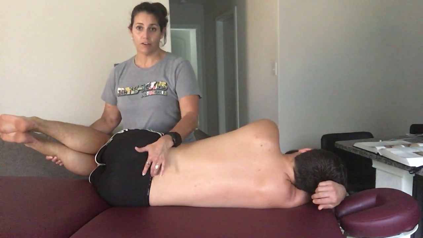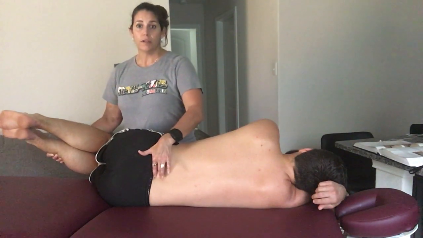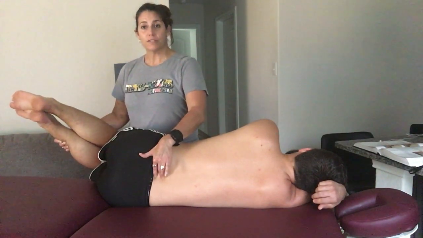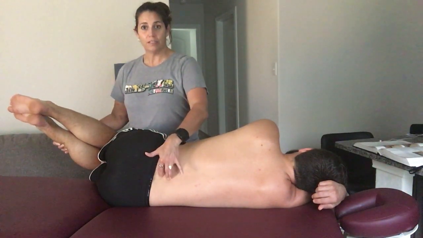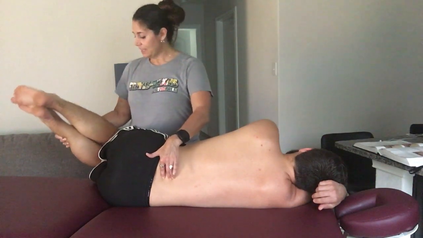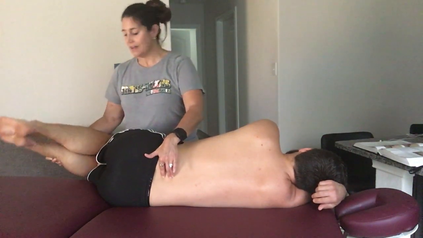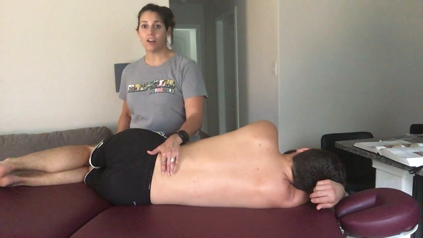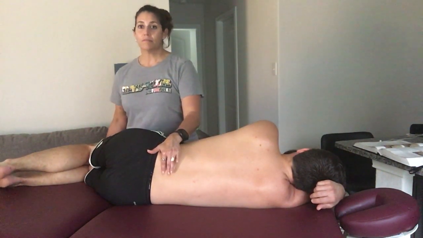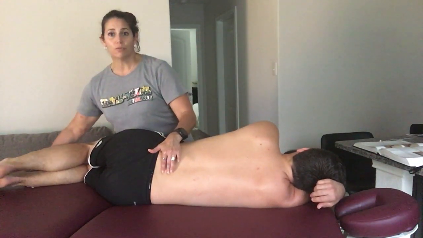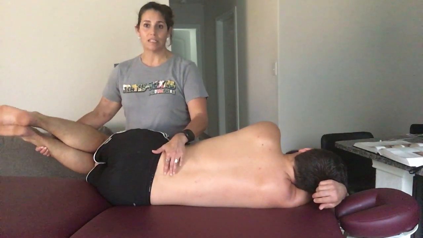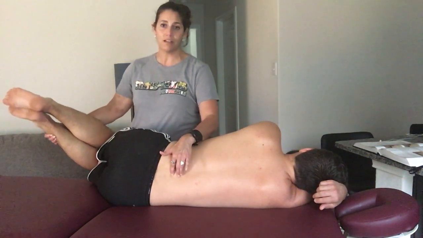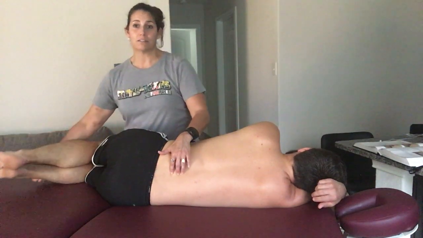And once S1 moves and L5 stays, then you move up, and then you rotate some more, and you feel for that L5 to rotate, and L4 should stay put, and then you come up a little bit higher. And I know that you guys can't really see me, but I have his lower leg and his knee resting on my leg. So I'm using my body to support him, because you really need your patients to be relaxed when they're going through this, because otherwise, if they're feeling like they have to support themselves, you're not going to get a very good assessment.